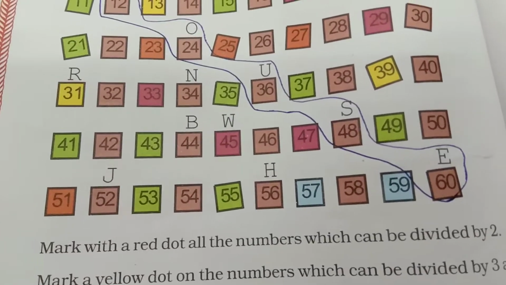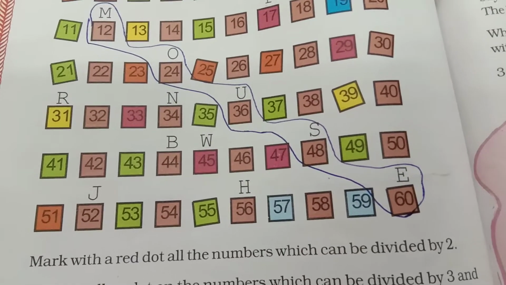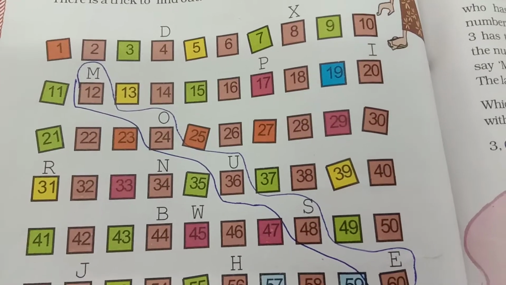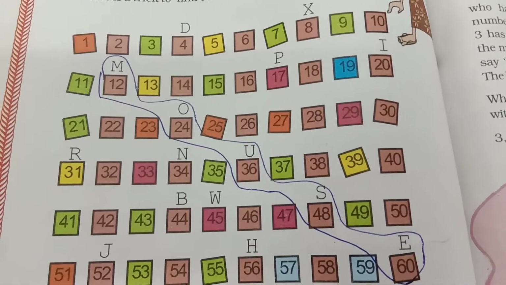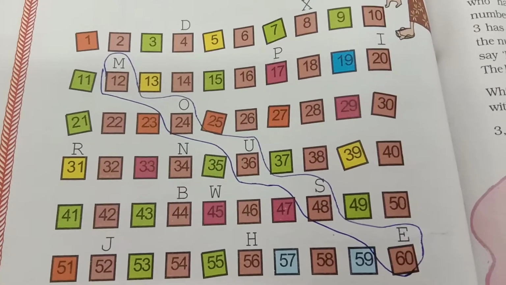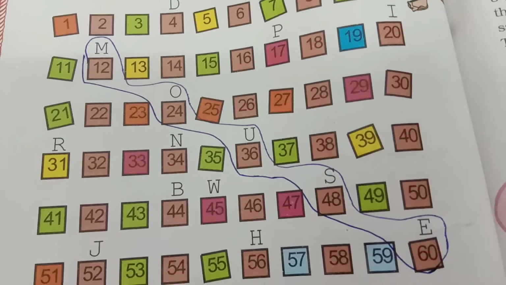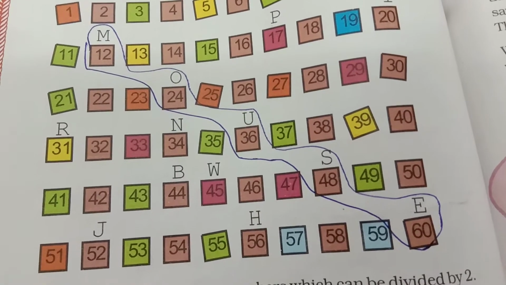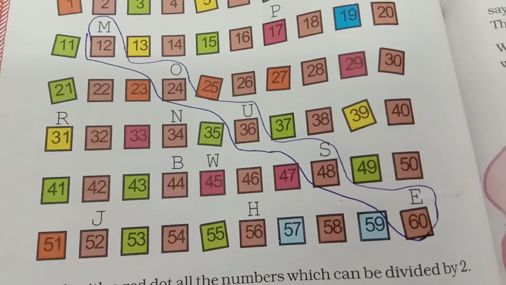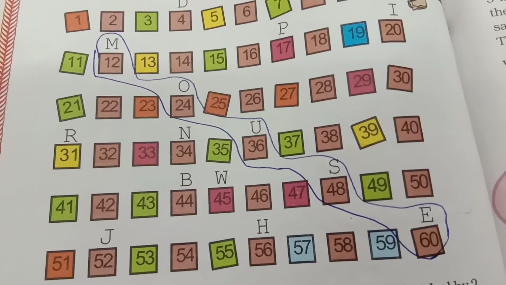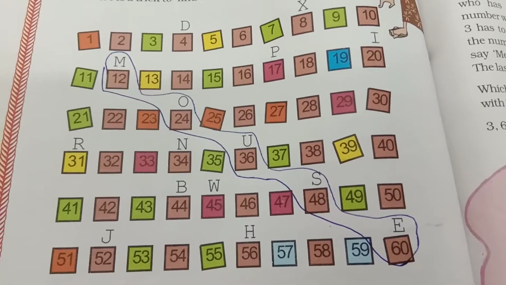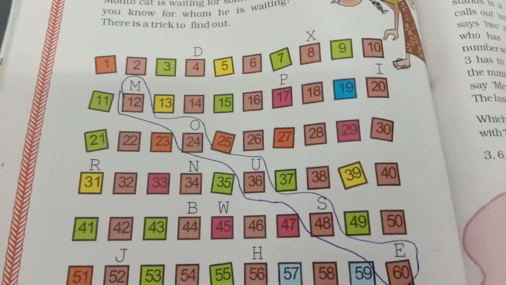Now mark with a red dot all the numbers which can be divided by 2. So you have to put a dot with a red color pencil on the numbers which are divisible by 2. Divisible by 2 means multiples of 2. That is 2, 4, 6, 8, 10, 12, 14, 16, 18, 20, 22, 24, 26, 28, 30, 32, 34, 36, 38, 40, 42, 44, 46, 48, 50, 52, 54, 56, 58 and 60. All these numbers are the multiples of 2 and they are also even numbers. We have to put a red dot.